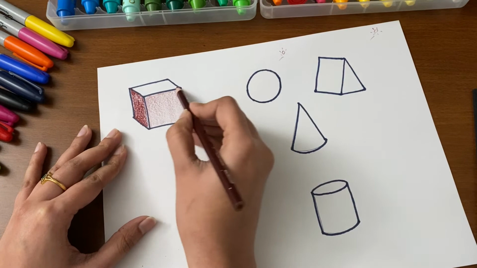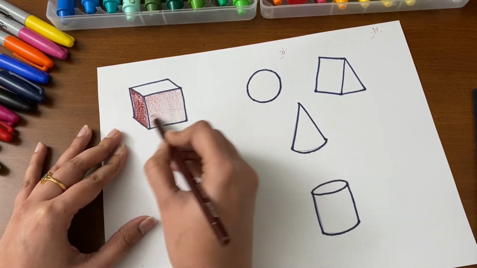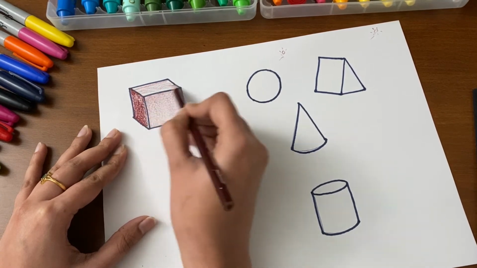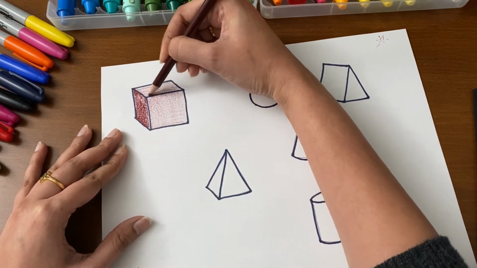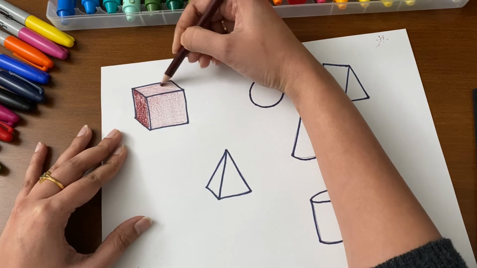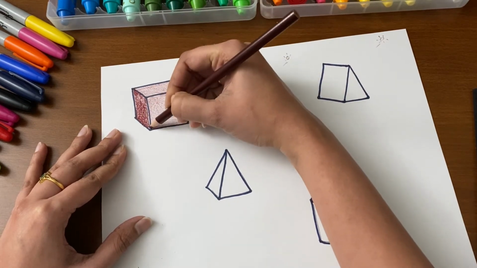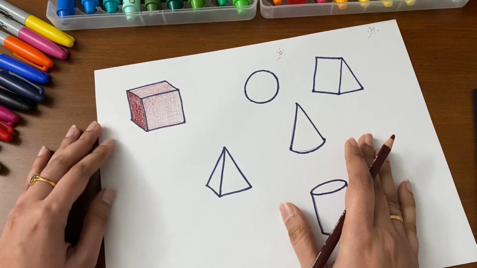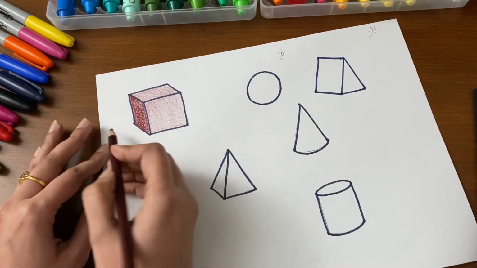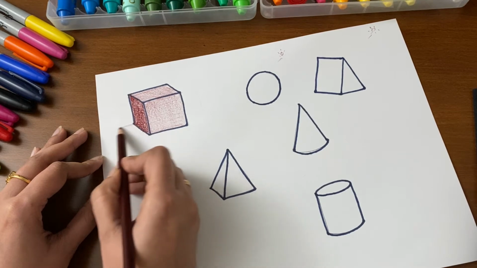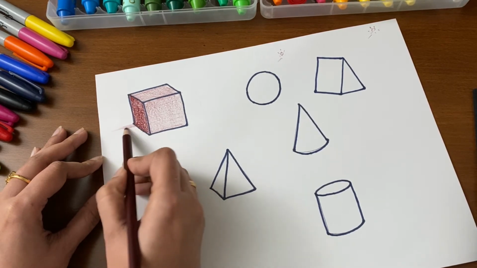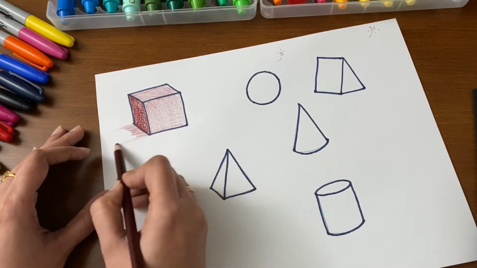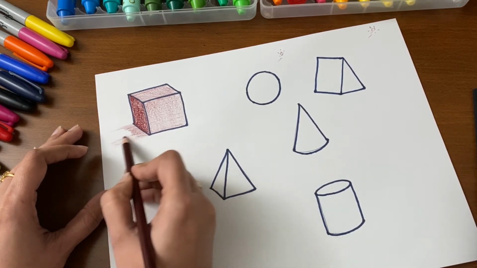And this side of the cube will have light. We will be having a shadow on the left side of the cube.